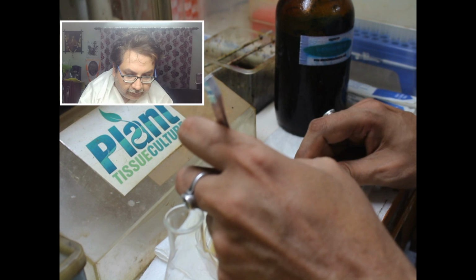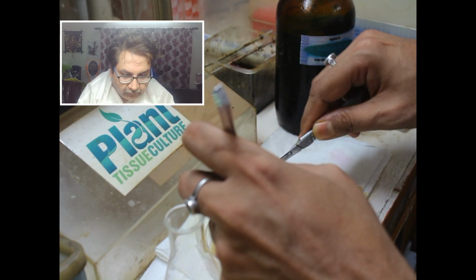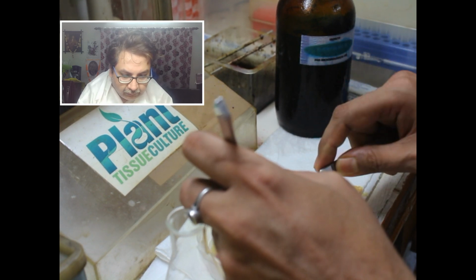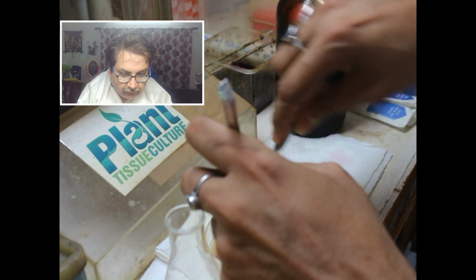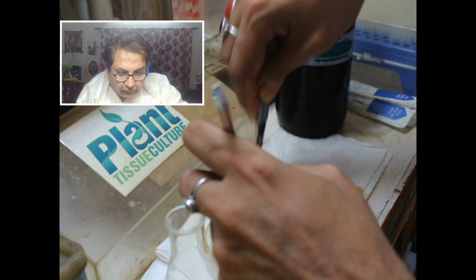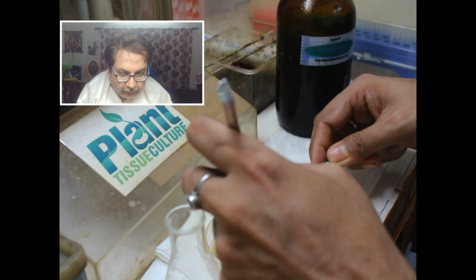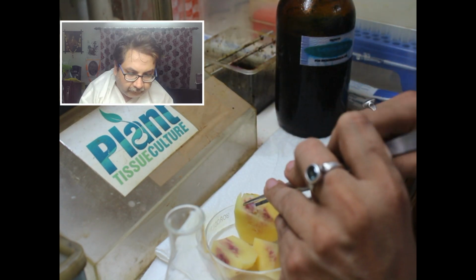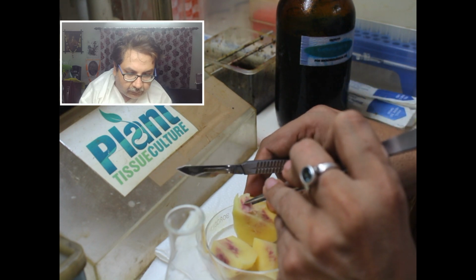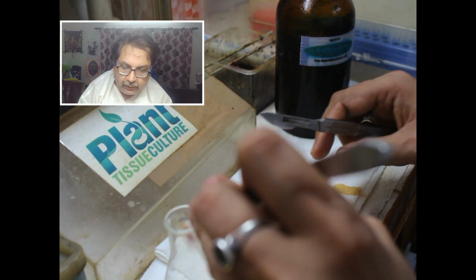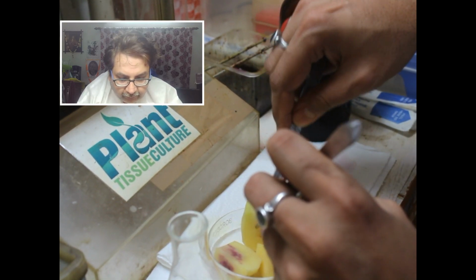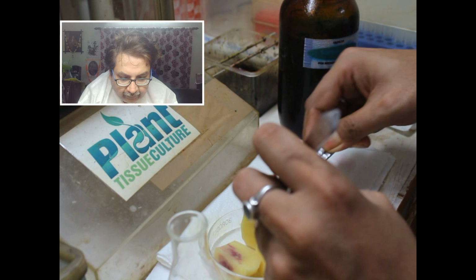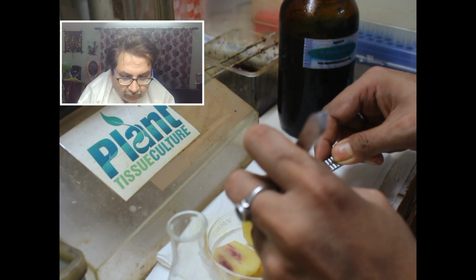We are just excavating the fungus. The potato has become very hard, so excavation is going on, and this part of the potato has come out. We are putting this in the host. Deep inside you can see the fungus has gone.